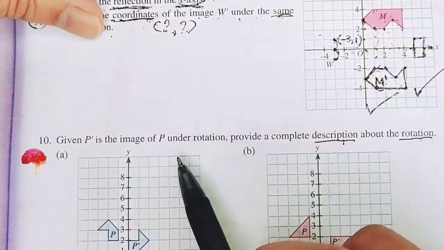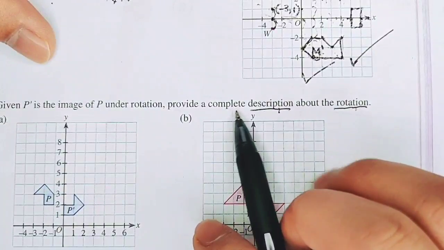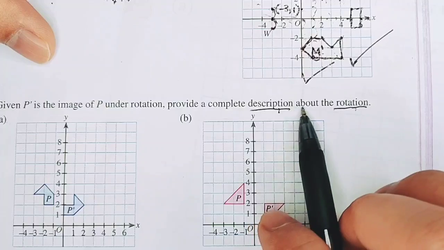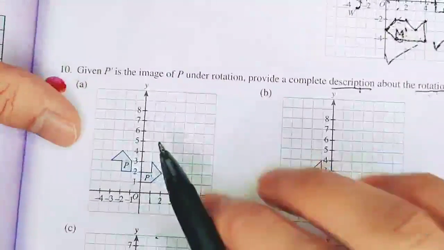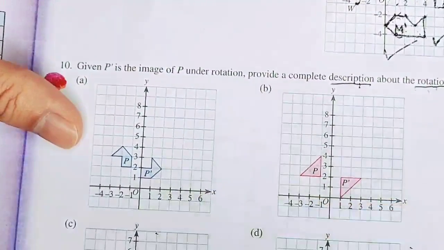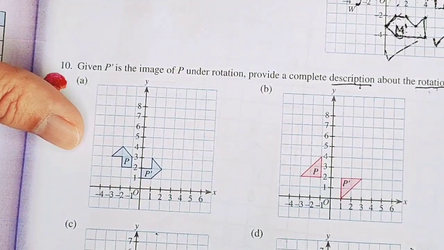Now we're back to the question. Provide a complete description about the rotation. So how are we going to say this? How do we make a description?